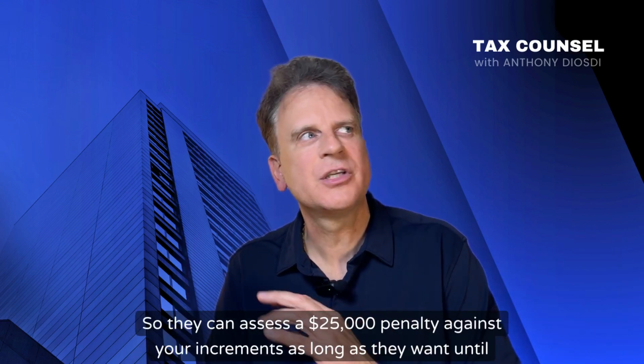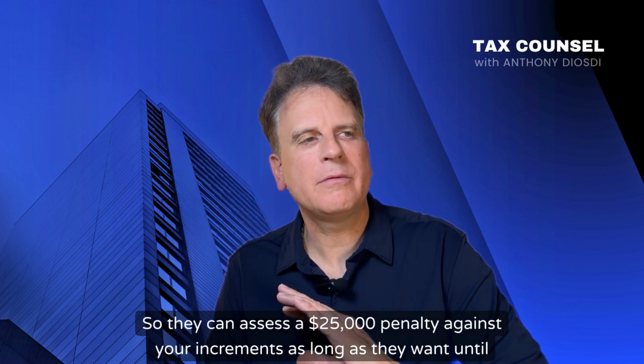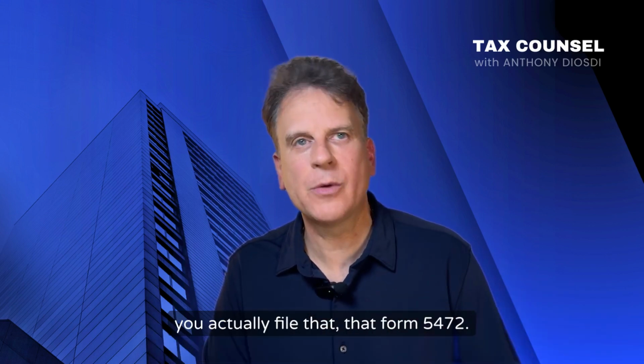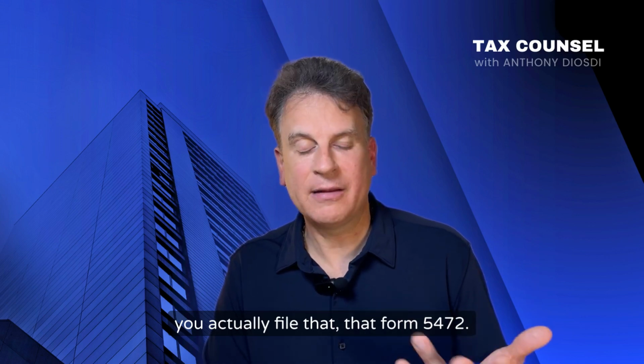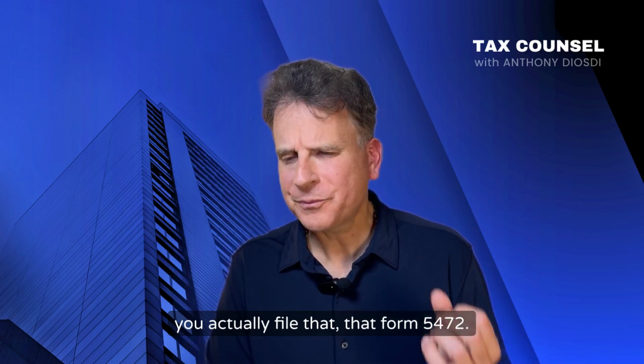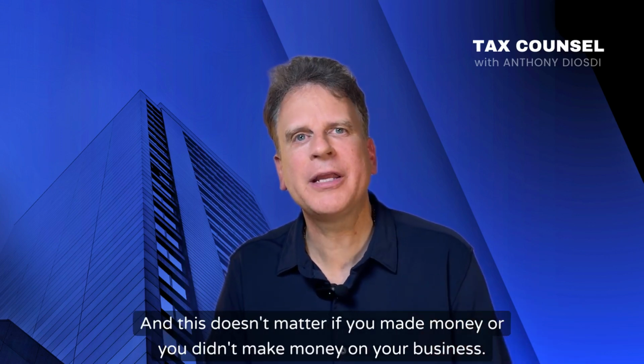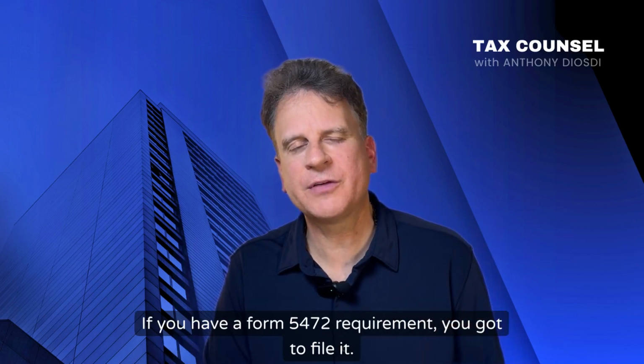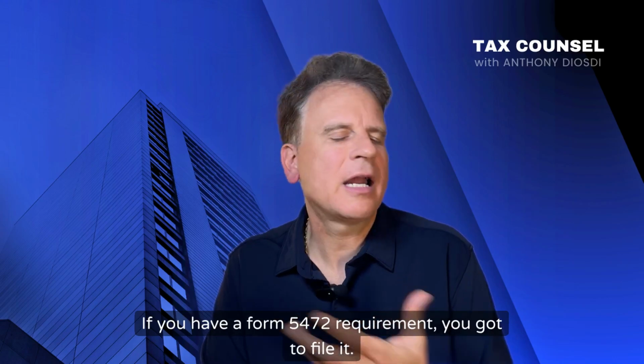So they can assess a $25,000 penalty against you in increments as long as they want until you actually file that Form 5472. And this doesn't matter if you made money or you didn't make money on your business. If you have a Form 5472 requirement, you've got to file it.